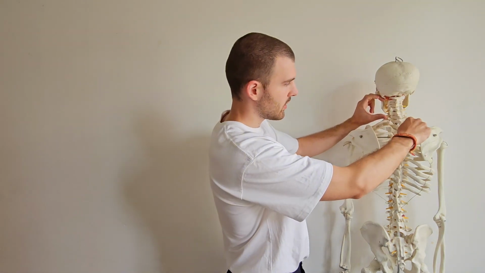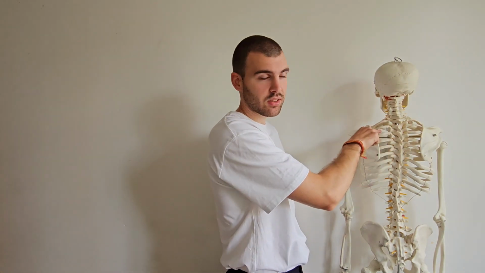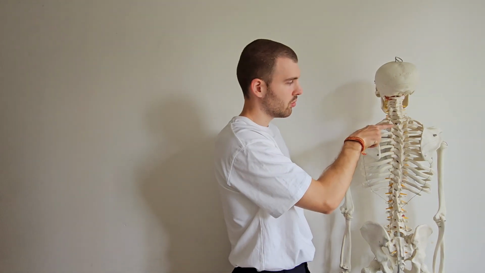Now where this border lies is where the 7th cervical vertebra goes to the 1st thoracic vertebra. This is called the cervical thoracic junction. This is one junction we are going to use in this spiral-like motion. Now there are 3 junctions in total, meaning that we have 2 more.